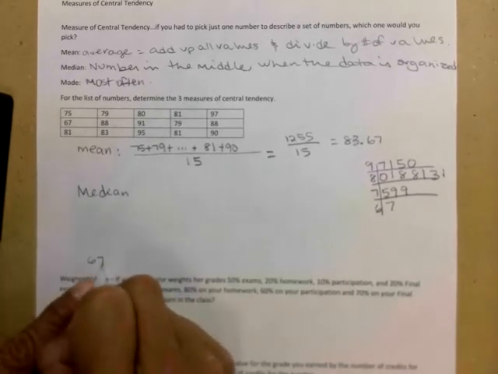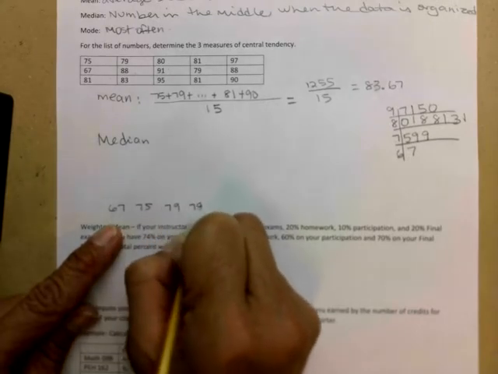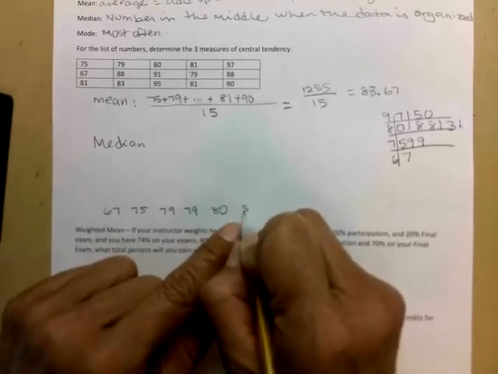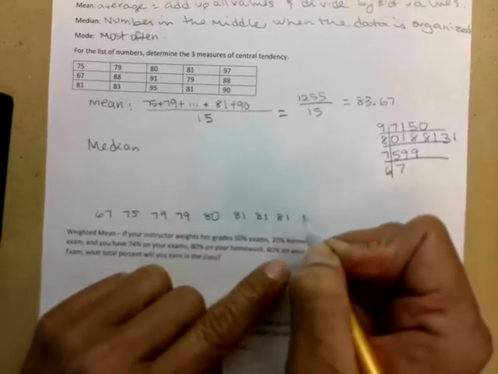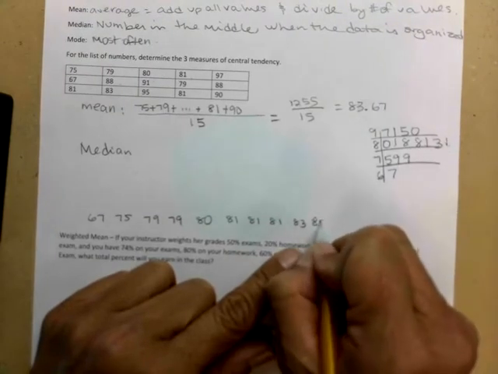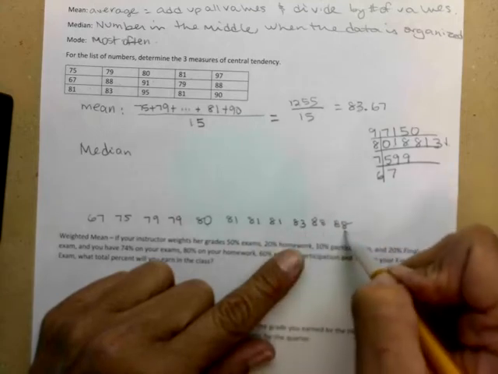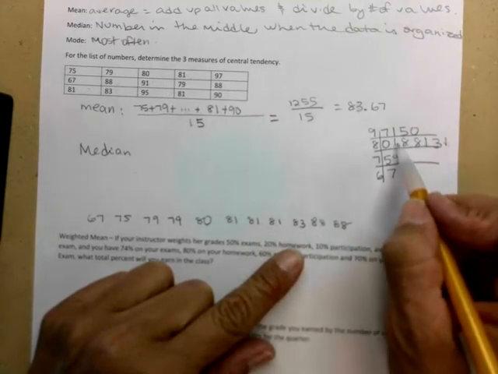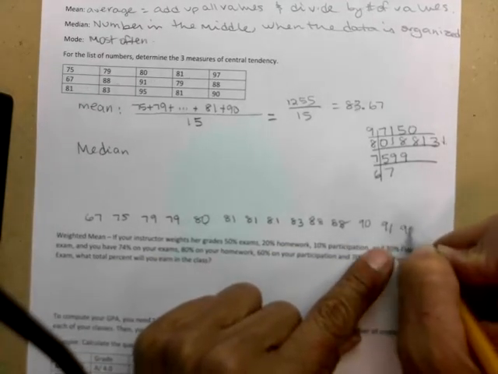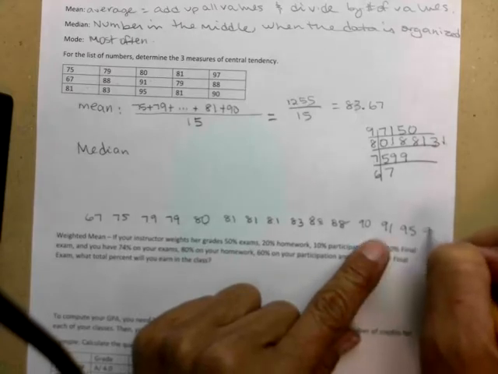So 67's the smallest, then 75, 79, 79, and then I've got an 80, and then I've got three 81s, and then an 83, and then two 88s. See, 1, 2, 3, 4, 5, 6, 7, and the 8s, 1, 2, 3, 4, 5, 6, 7. That's good. And then my 90, 91, 95, 97. Okay, there we go.